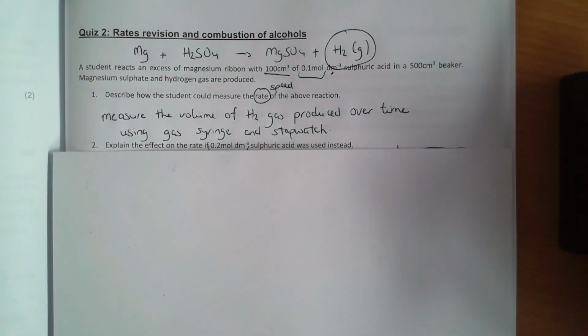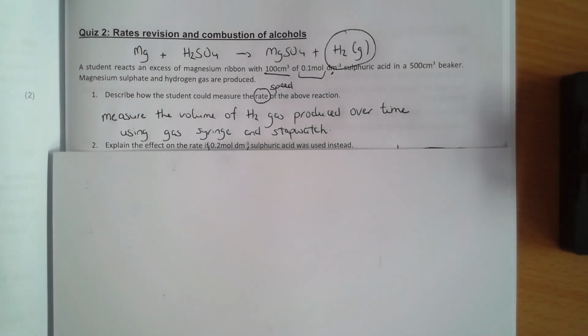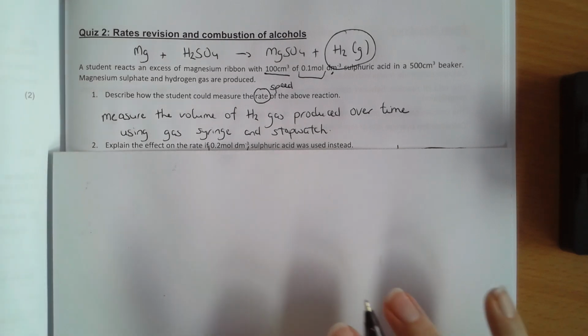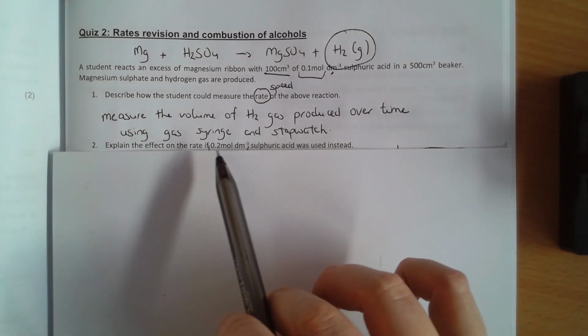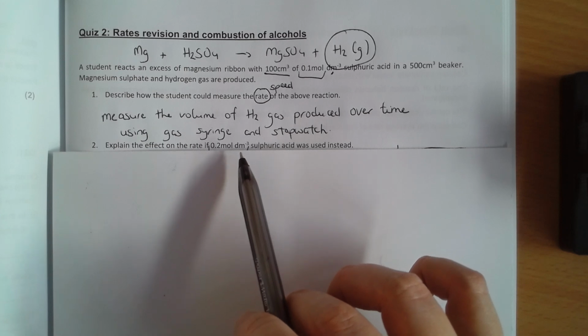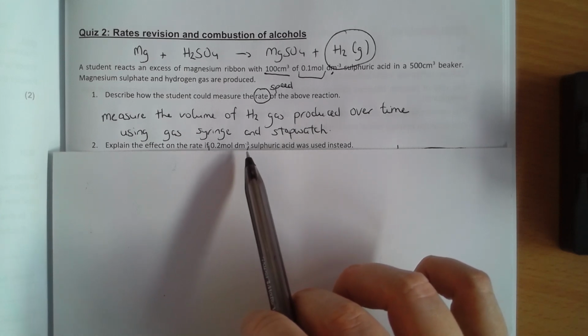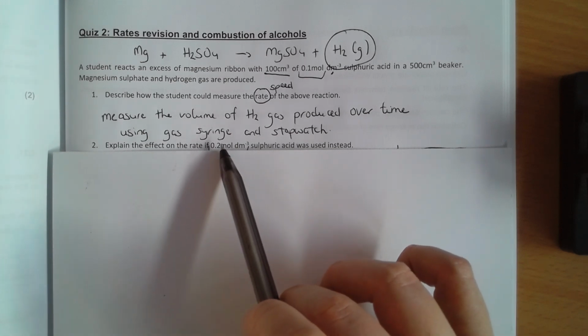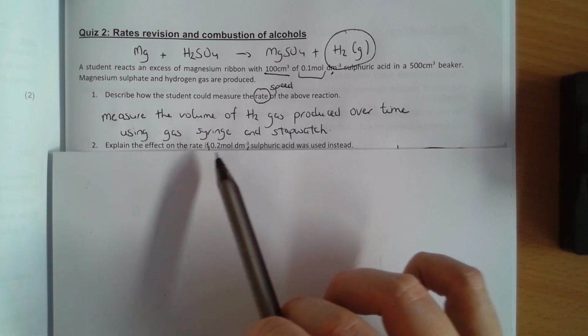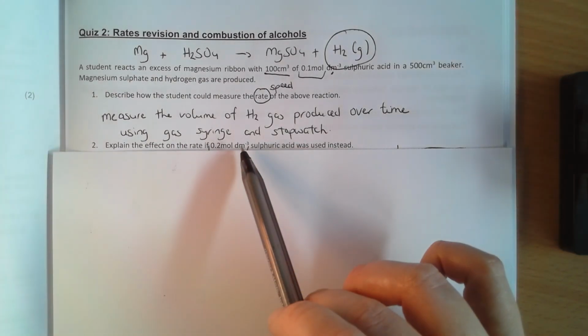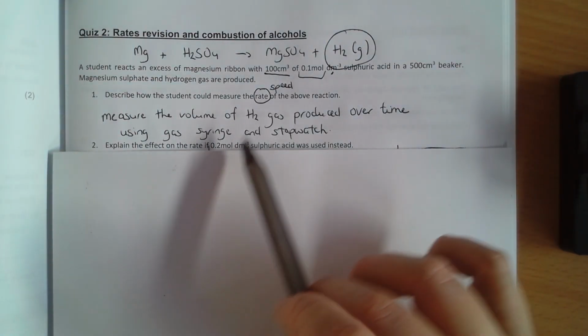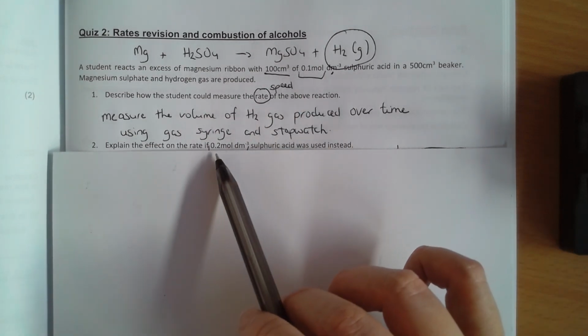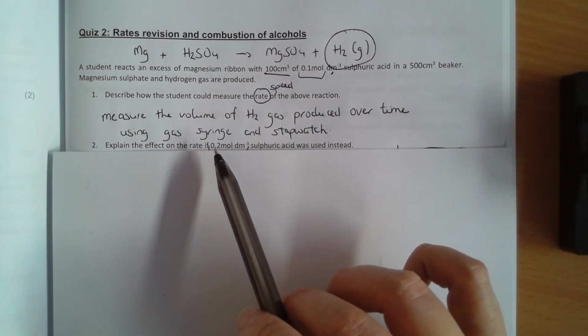The rest of the questions relate to collision theory, which I know you probably think that you know, but I think there's a few things in here that might catch you out. So the first one is explain the effect if you're using 0.2 mole per decimeters cubed. Okay, first of all, we need to spot that is a concentration. Moles per decimeters cubed is the number of moles dissolved in a given volume. That is a concentration. And I'm going from 0.1 to 0.2, therefore I'm increasing the concentration.